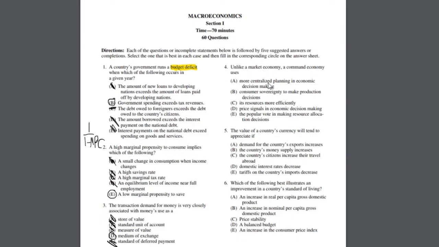Unlike a market economy, a command economy uses... So a command economy is basically when the government sets all the rules and regulations for the economy. So more centralized planning and economic decision-making. So basically more decision-making is by the government than the people. That seems right so far.